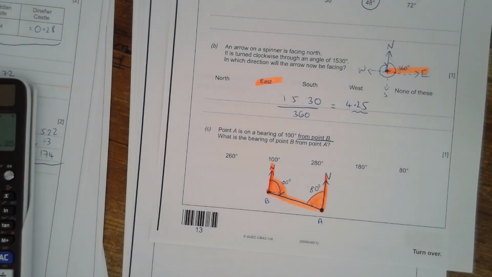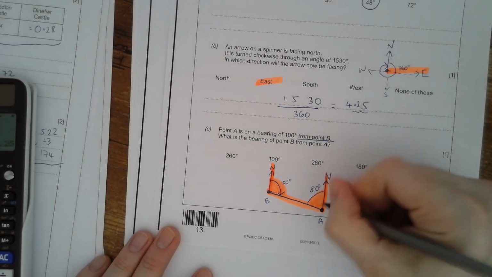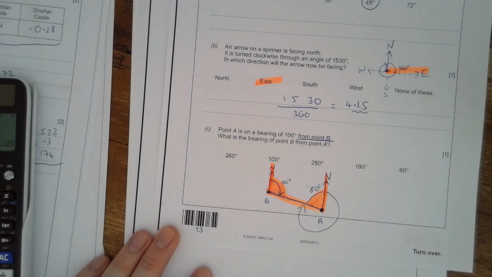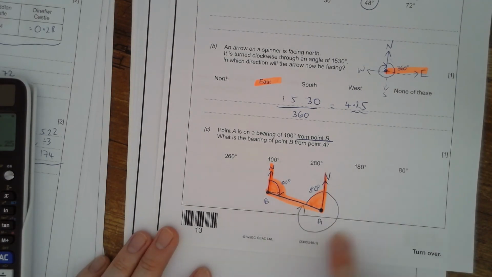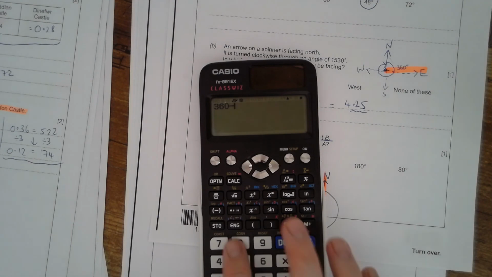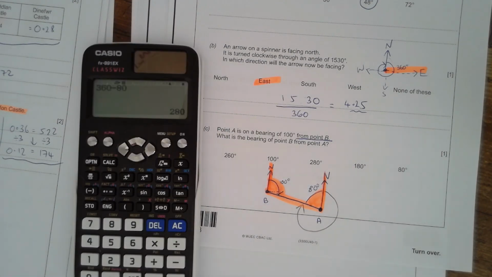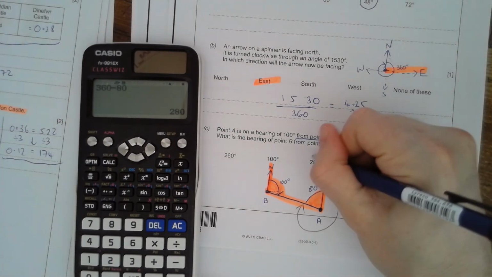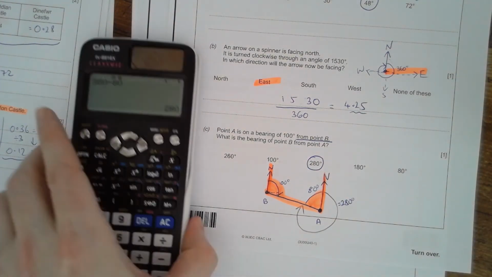Okay, now to measure a bearing, I'm after what is this angle here, measured from north and clockwise. Okay, now I know angles at a point add up to 360. So 360, take away the 80 I've already accounted for, would tell me what this angle here is. This angle is 280 degrees, so it's that one there. Okay.